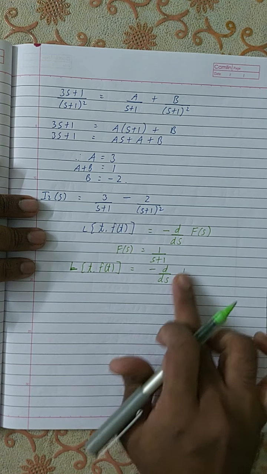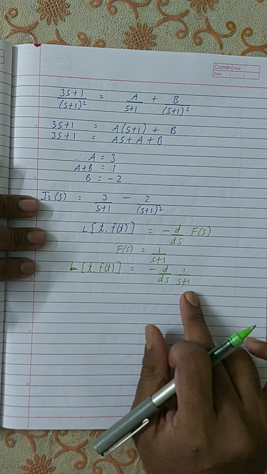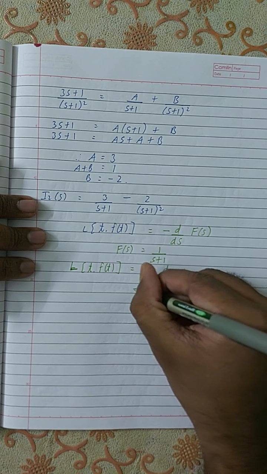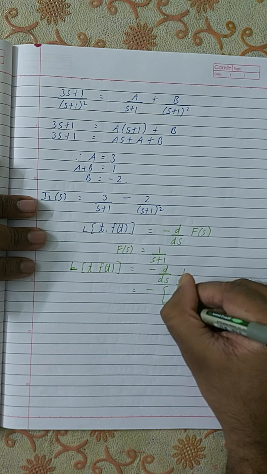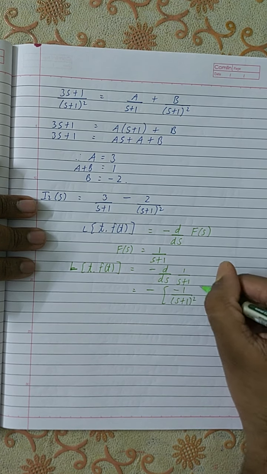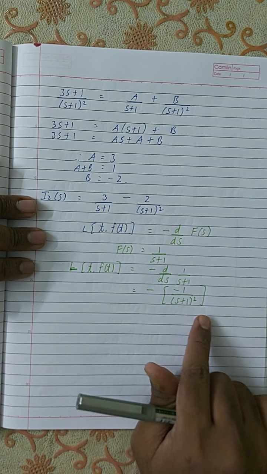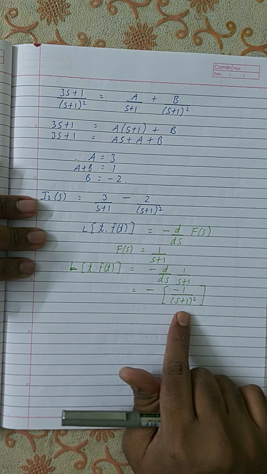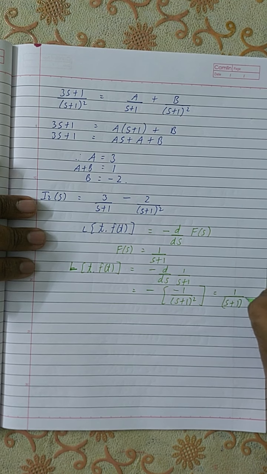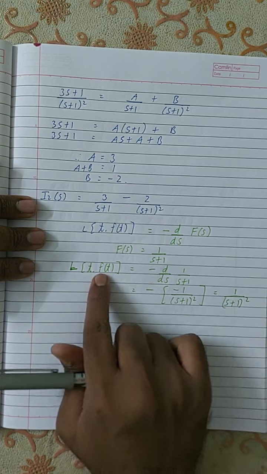Now what is the derivative of 1 by s plus 1? It is nothing but minus 1 by s plus 1 the whole square. So the Laplace transform of t into f of t is nothing but 1 by s plus 1 the whole square.